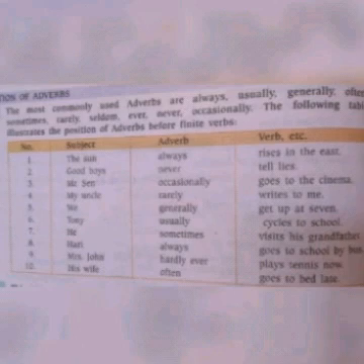The sun always rises in the east. What is the adverb here? Always. It is placed in front of the finite verb, which is rises. Good boys never tell lies. What is the adverb here? Never, which is placed before the verb tell. Mr. Sen occasionally goes to the cinema. Occasionally is the adverb.